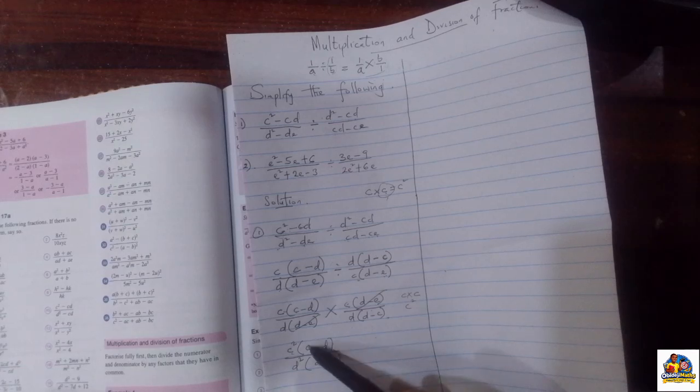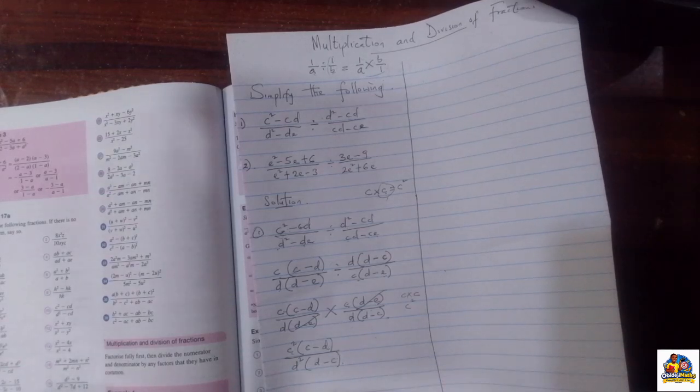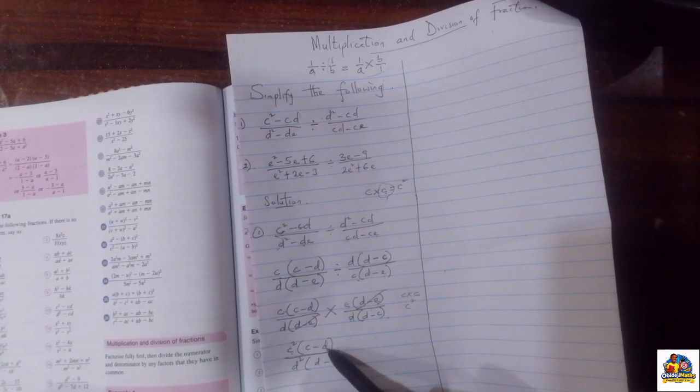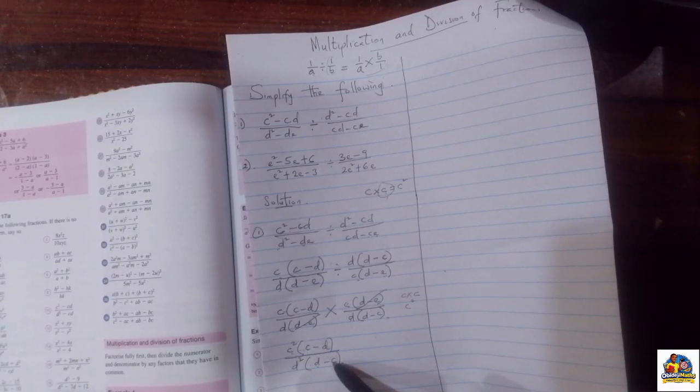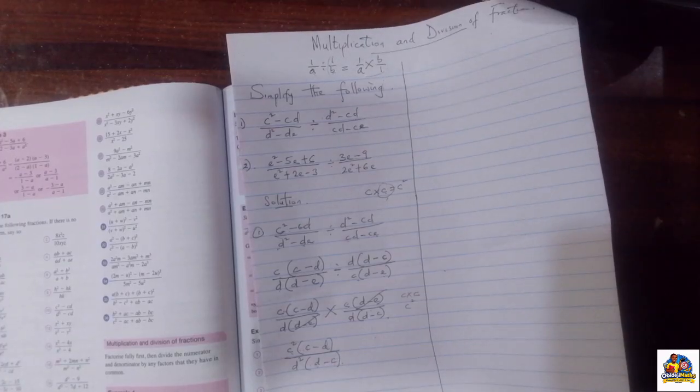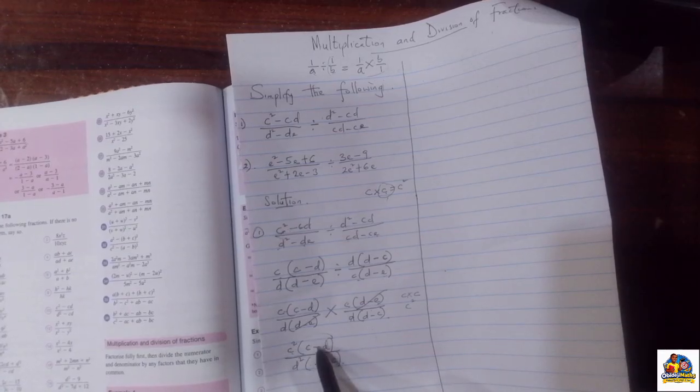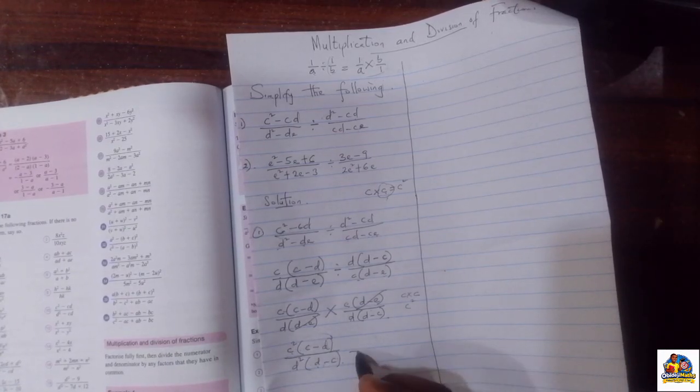The only difference is that this d is carrying minus d, while the d here is carrying plus d. C here is carrying plus c, while c here is carrying minus c. So what are we going to do? You will notice that if you multiply any one of them, numerator or denominator, by minus, let's multiply the numerator by minus. You will see what will happen.